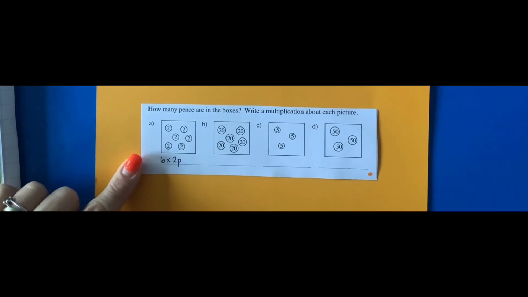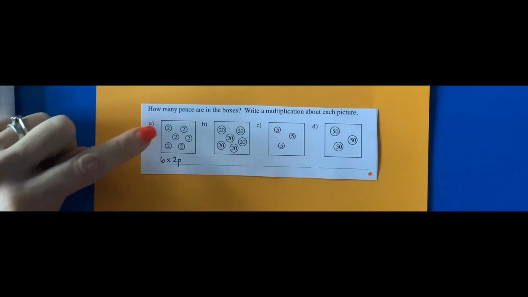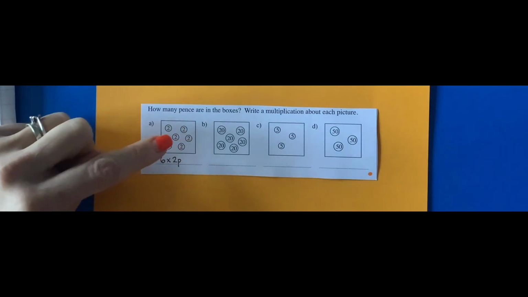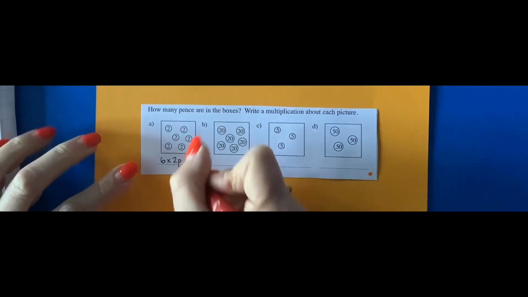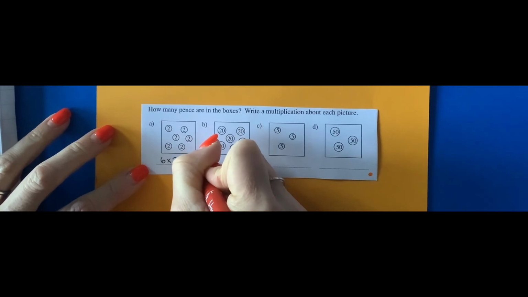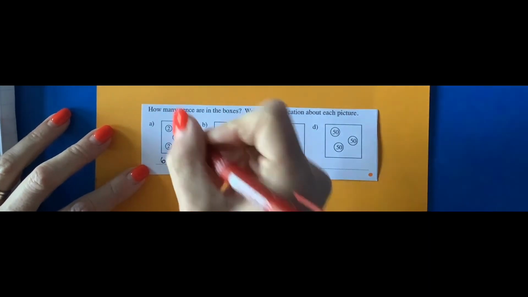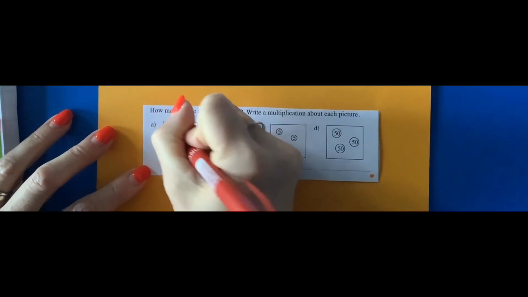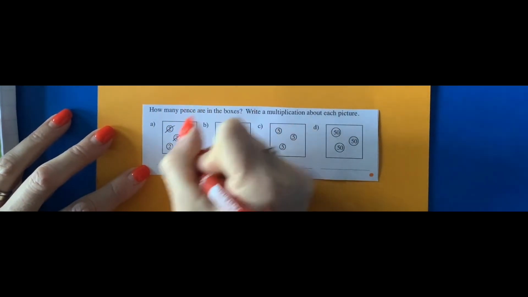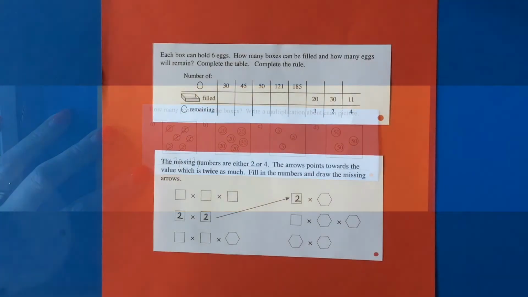Now, if I'm not sure what the answer is, I can count in twos. 2, 4, 6, 8, 10, 12. Now, I'm quite good at knowing which ones I've counted, but if you're not sure, you could strike them through as you count. 2, 4, 6, 8, 10, 12.